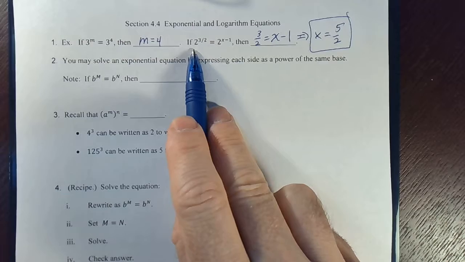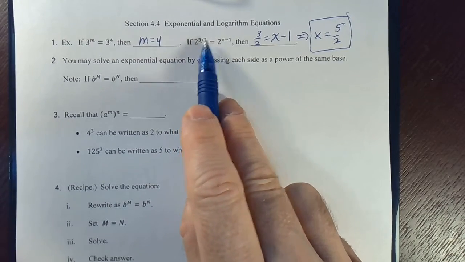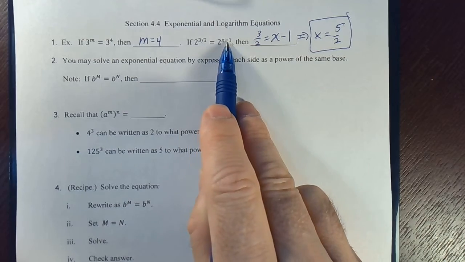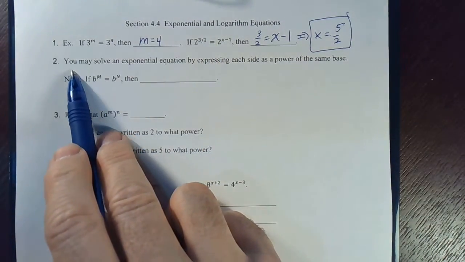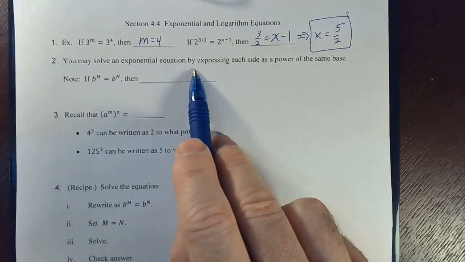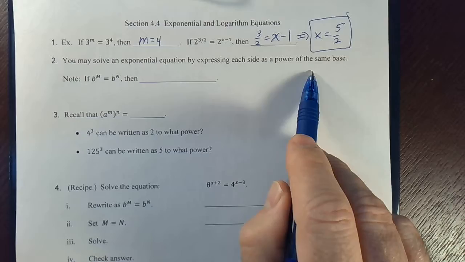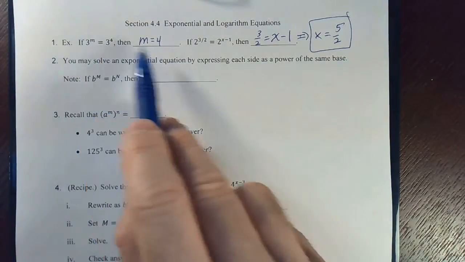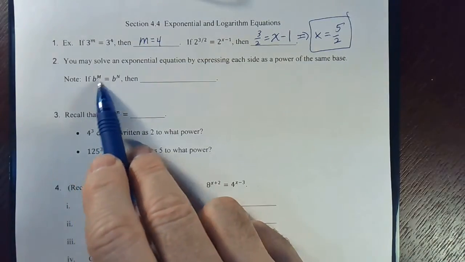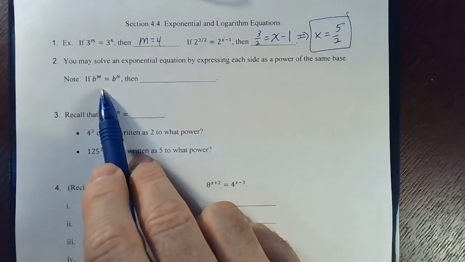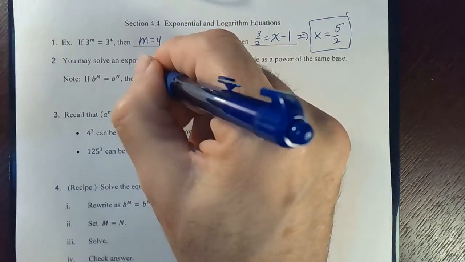As long as you have the same base and you have an equation, then these exponents have to be equal to each other. So let's formalize that. You can solve an exponential equation by expressing each side as a power of the same base, like 3, 3, 2, 2. So if b to the m is equal to b to the n, then what do we know? m is equal to n.